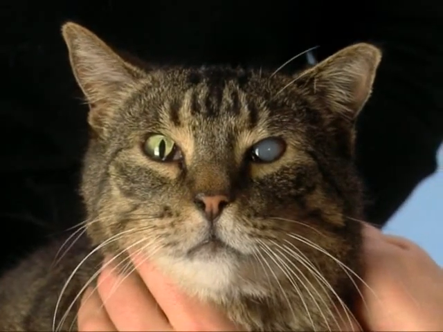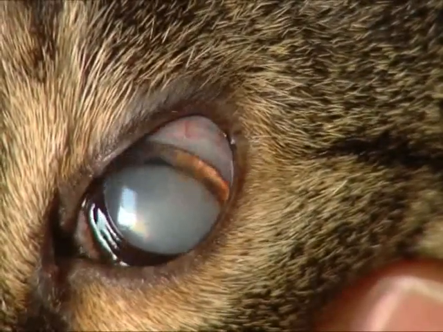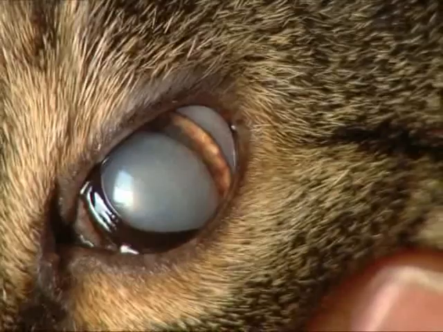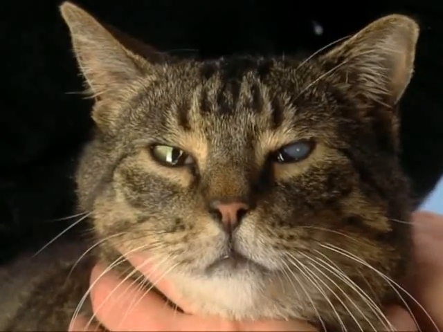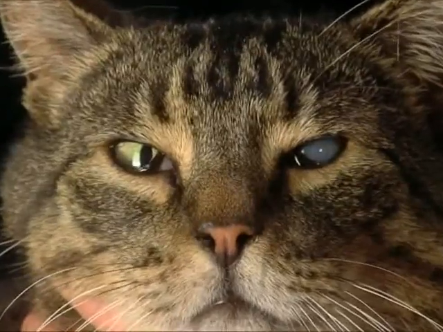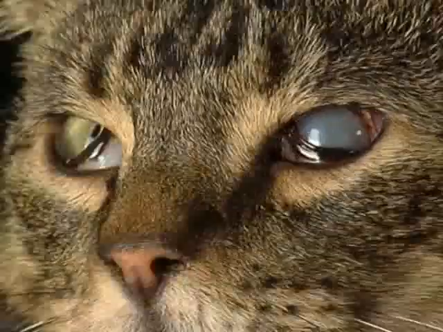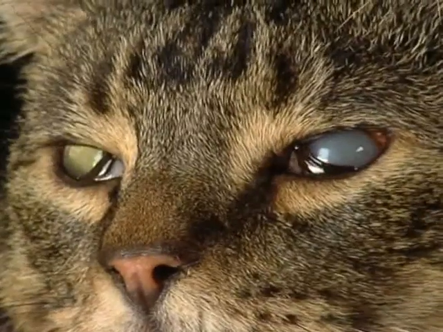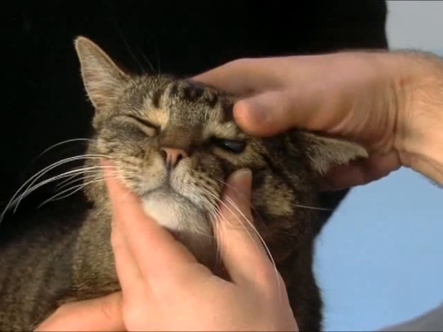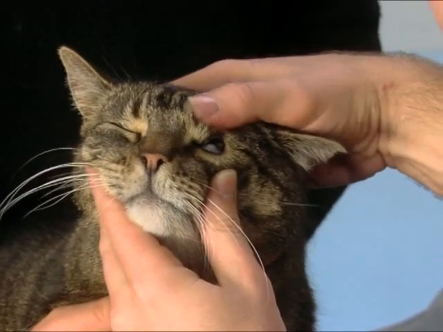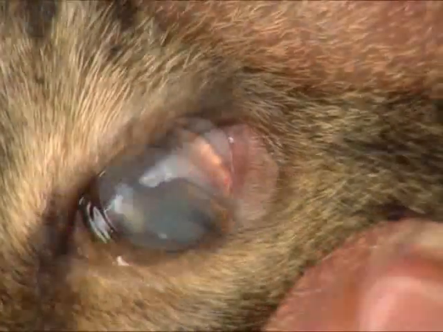This 10-year-old cat first presented with a luxated lens, which has since become cataractous. Distant examination reveals bilateral third eyelid protrusion and mild blepharospasm, suggesting general ocular discomfort. There is also redness in the left eye. On close inspection of the left eye, there is redness in the conjunctiva and also in the iris.